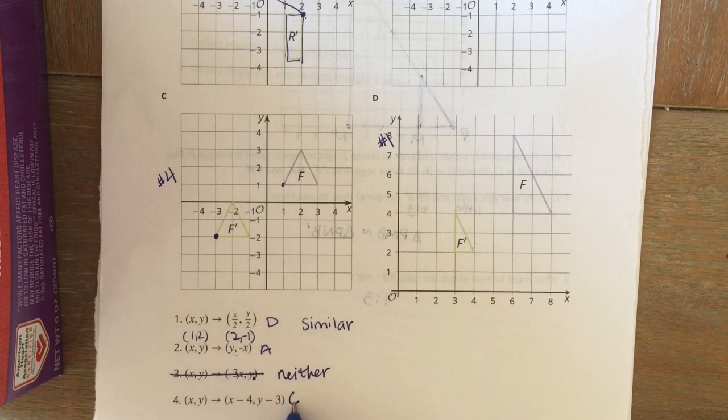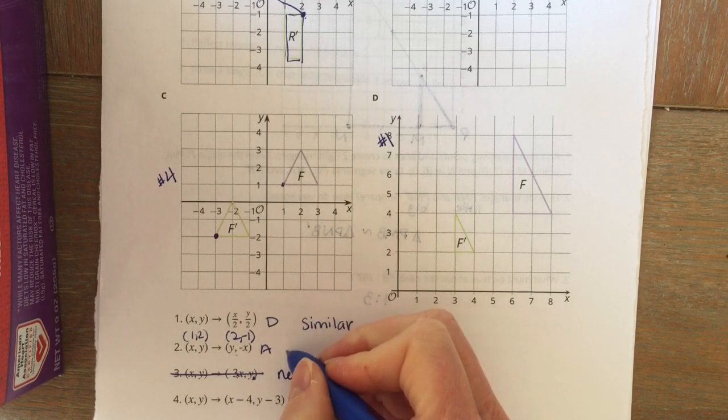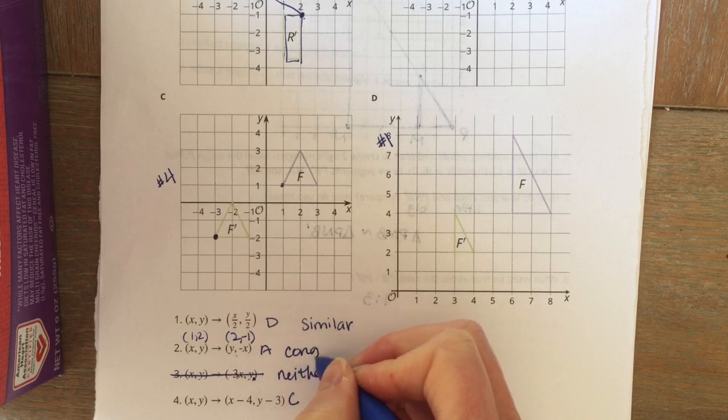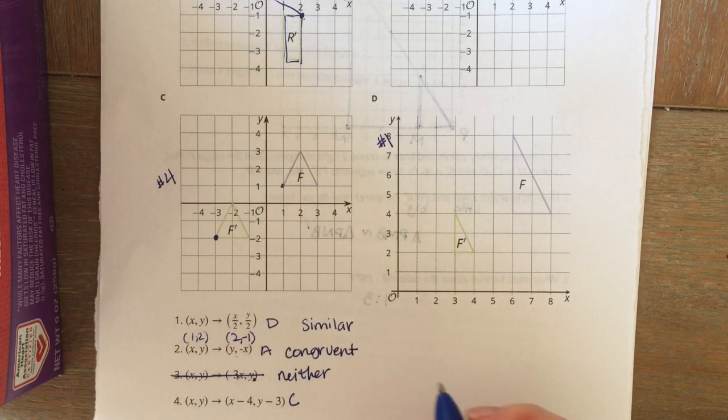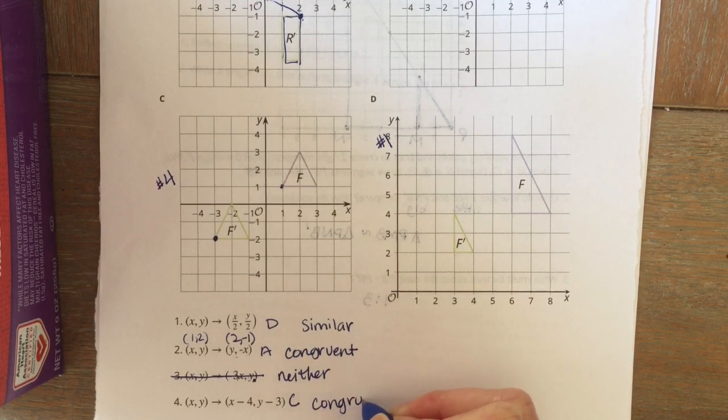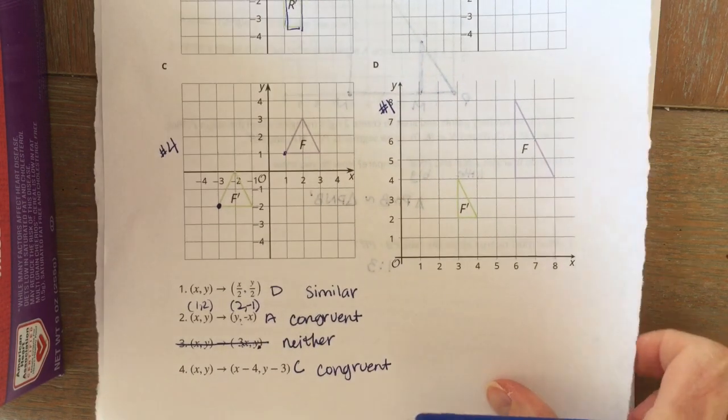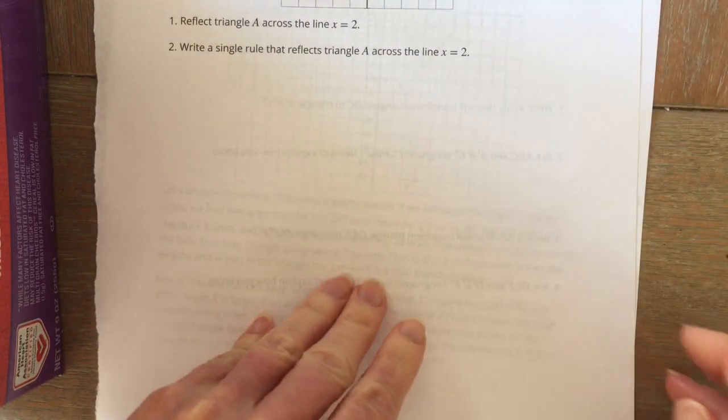That brings me back to 2 and 3. This was a rotation, so this guy would be congruent because that is a rigid transformation, and this was a translation, so the two figures would also be congruent because that is a rigid transformation. Thank you. So let's take a look at page 26.